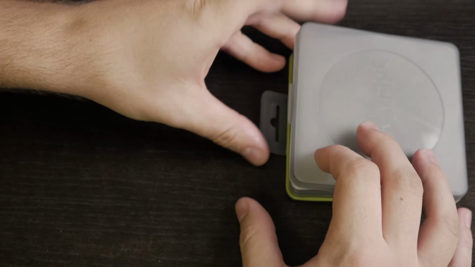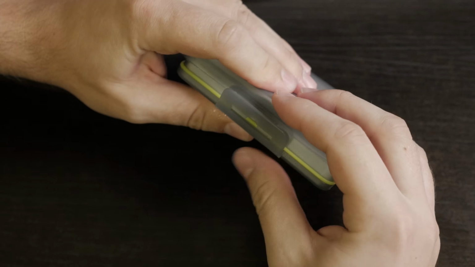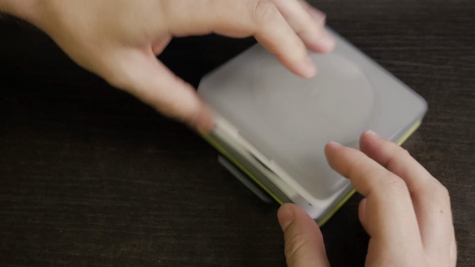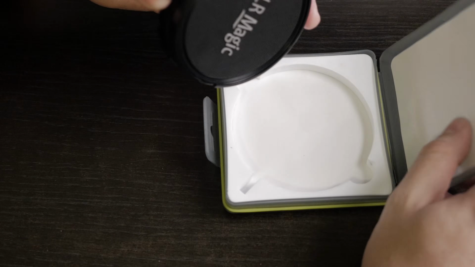But the one problem with this is that when the cap's on, it doesn't fit back in the box here. It's too big to close now. You can't even force it. It's too big. So I don't know if they're going to change the packaging at all when these finally start shipping, but I did think that was a problem.